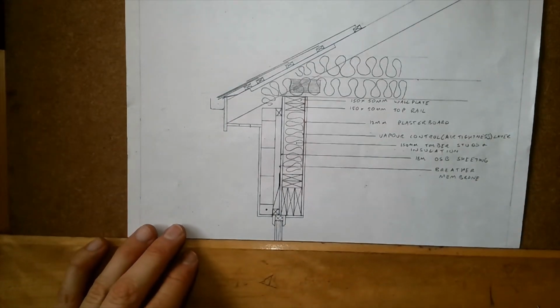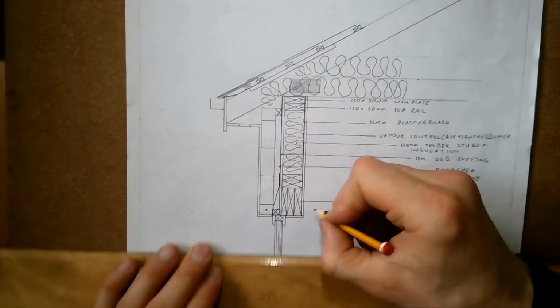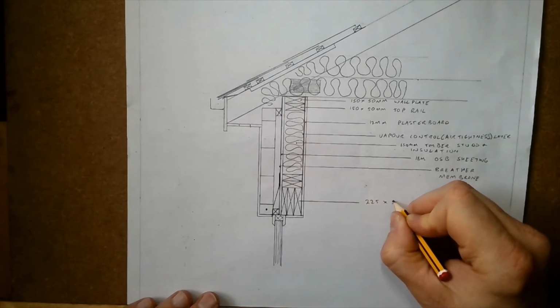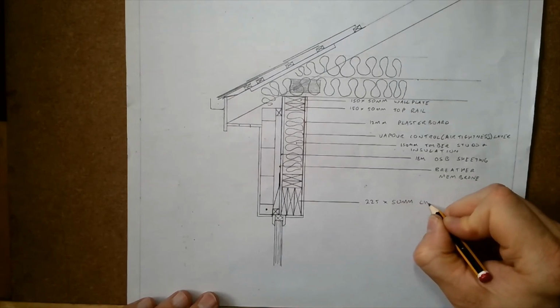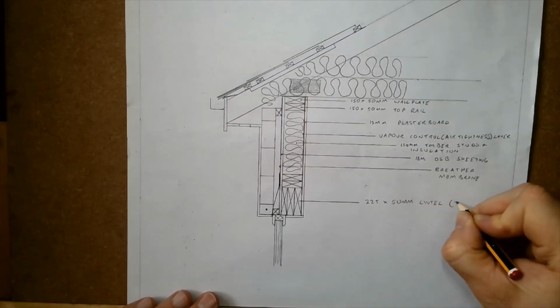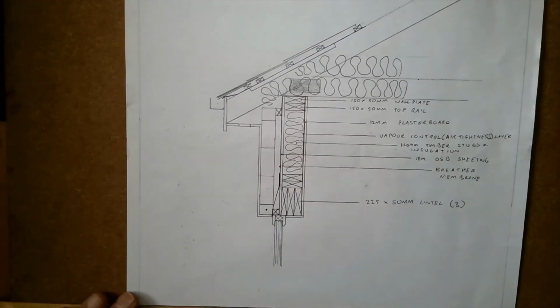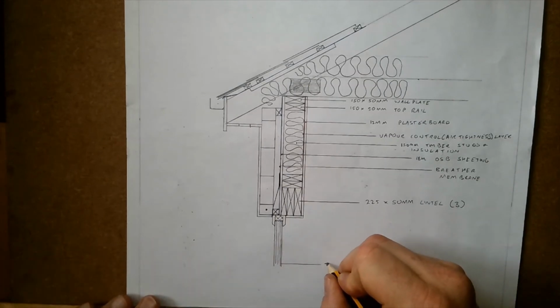We will just label our lintels. I feel they're important to get in as well. 225 by 50mm lintel, and there's 3 of them, so that and that are 225 by 50mm each. I'll just go down here with the window, triple glazing.